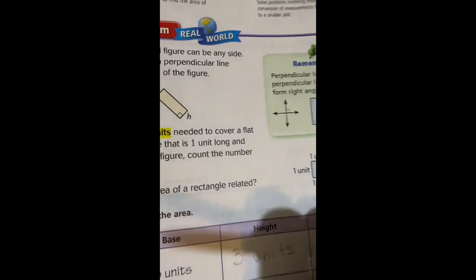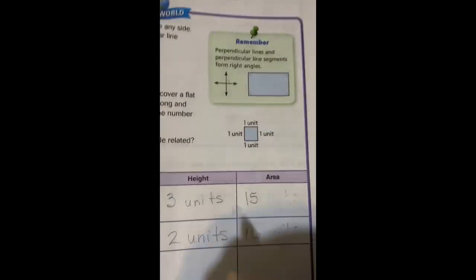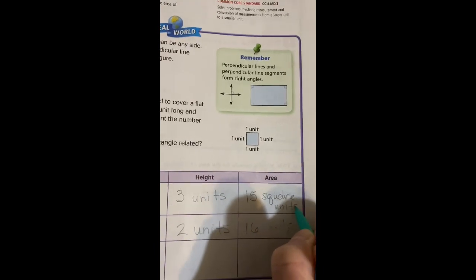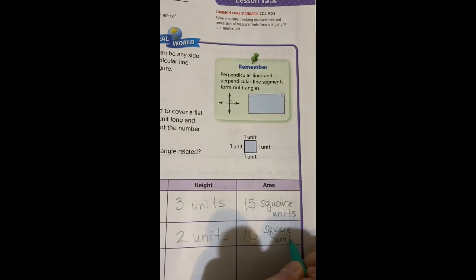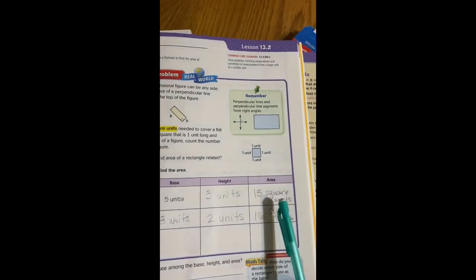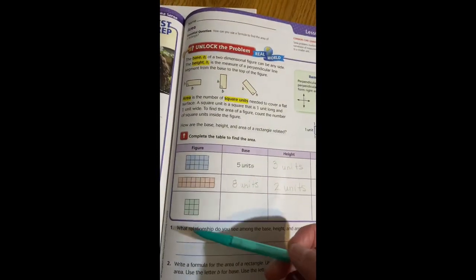square units. Sorry. I tell you to do that and then I don't do it myself. So 15 square units, 16 square units. My bad. So this is a one-dimensional, but when you put them together and we find out what's inside, it's two-dimensional, so we call it square units.